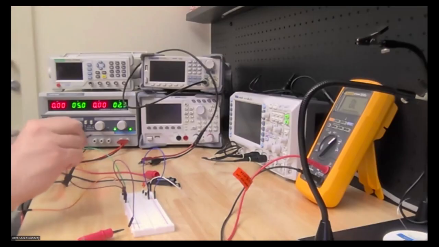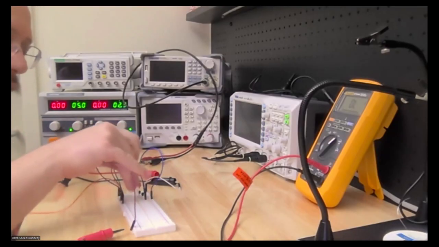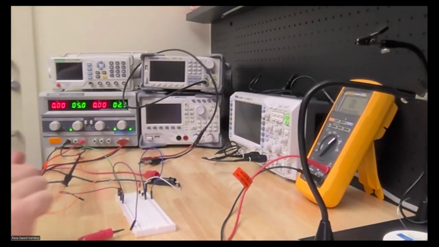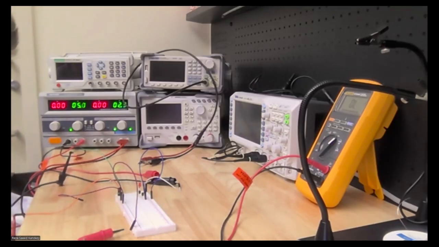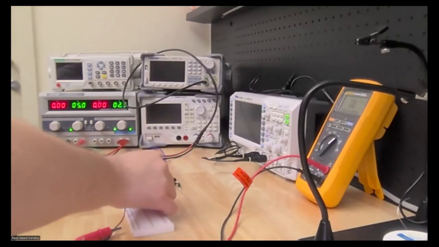Now, if I attach one of the switches on, okay, I think my transistors are loaded. Let me discharge my transistors. Okay, I'm gonna discharge my transistors. Come on.